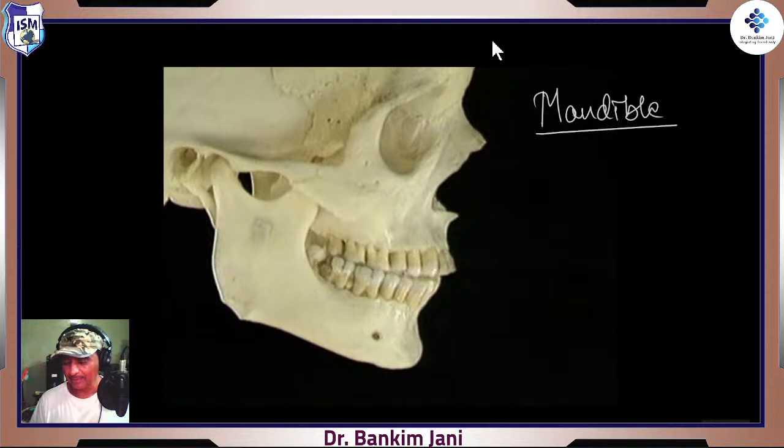So now comes the smiling skull. Here we have added the mandible. Now see, the mandible is as such a combination of two bones, two bones from both the sides.